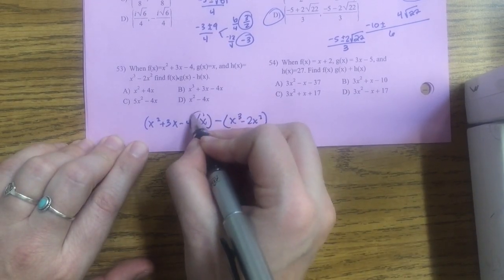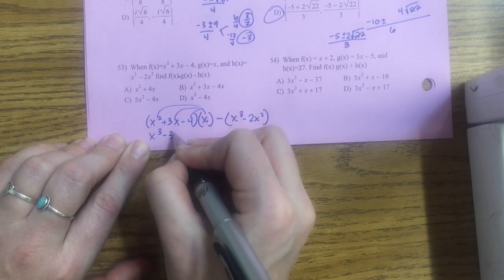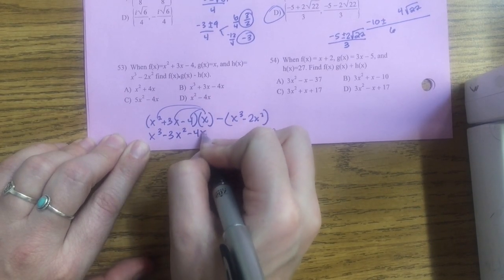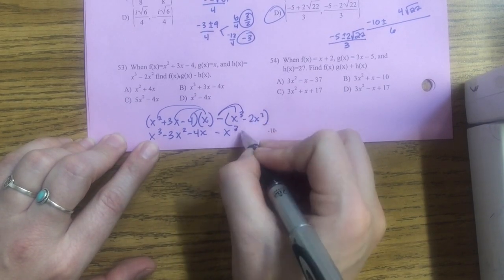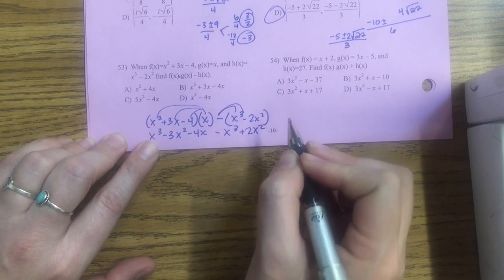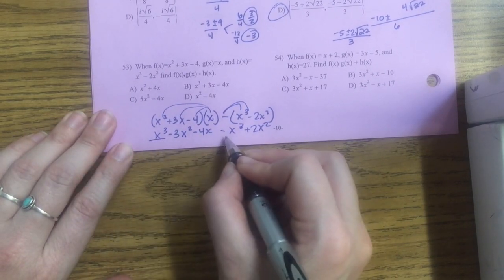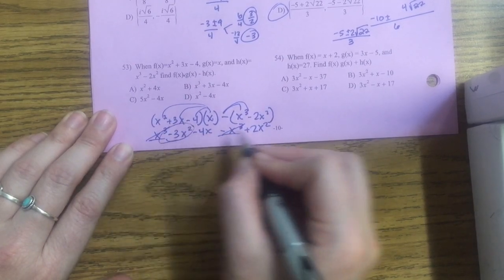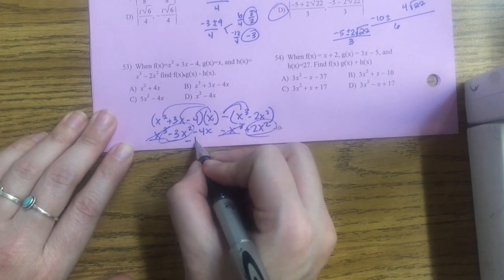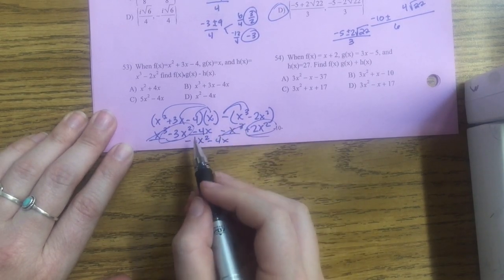So if I distribute it, x cubed minus 3x squared minus 4x, that would become a negative x cubed and a positive 2x squared. Combine like terms. 1 minus 1 cancels out. Negative 3 plus 2 is negative 1x squared minus 4x.